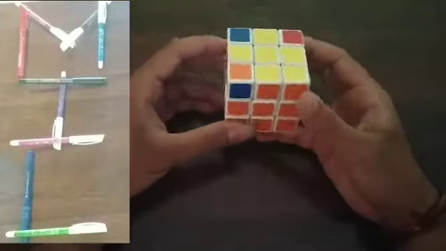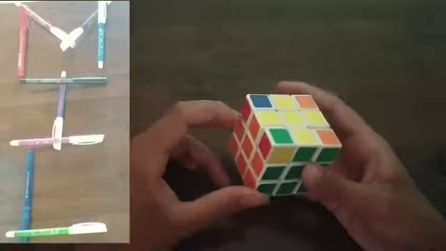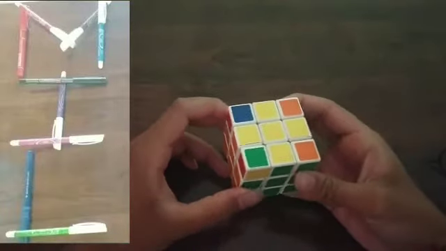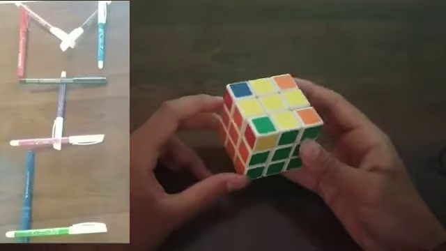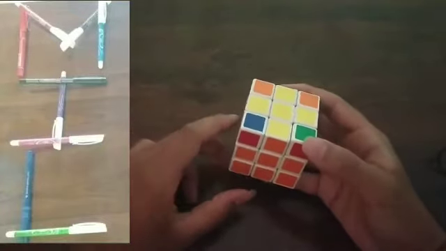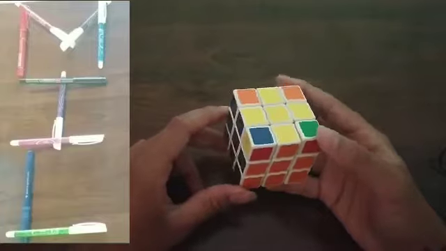Now we have to only check for the corner pieces. First we will find any one piece which is matching with their centers. Their orientation can be different, but it must be matching with their centers.